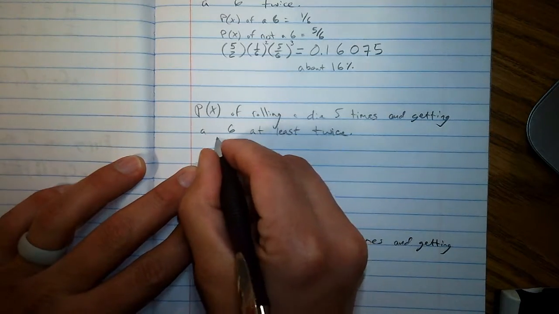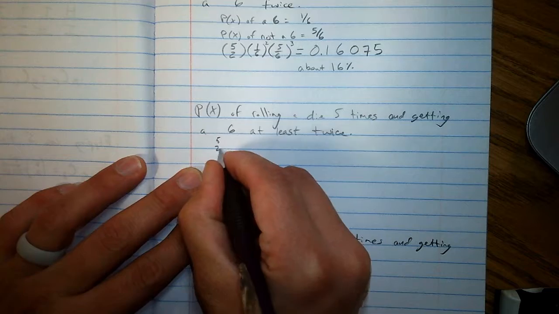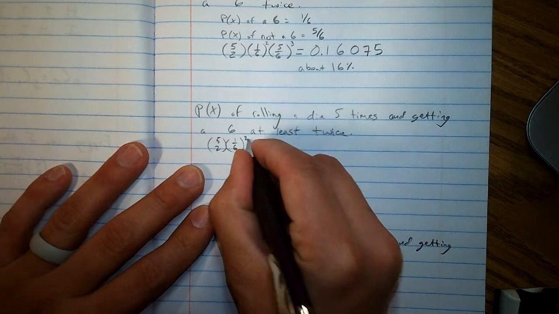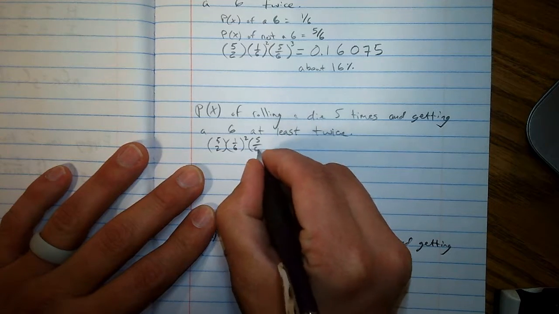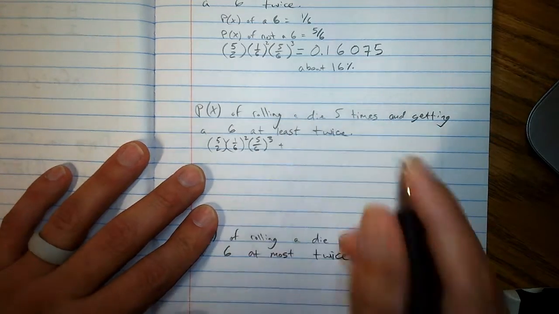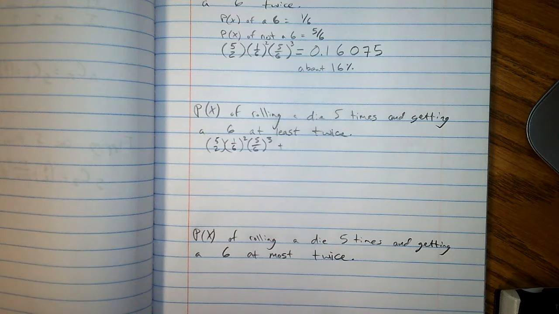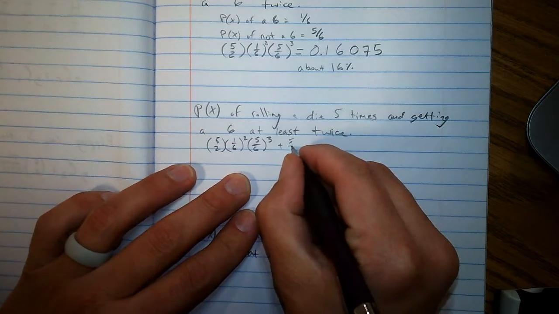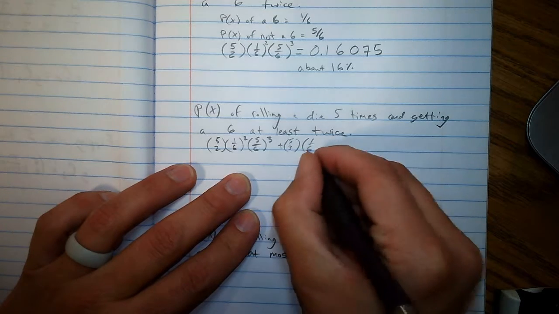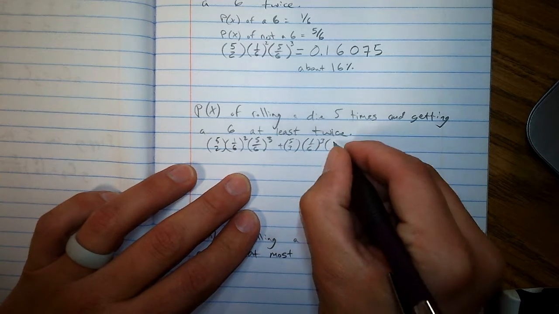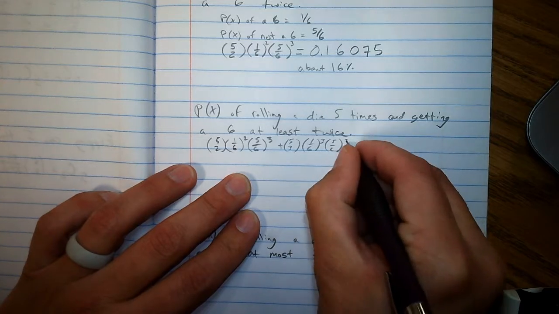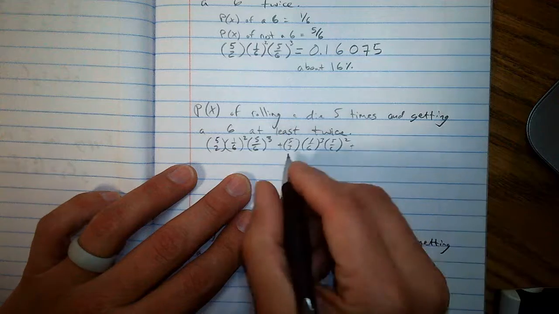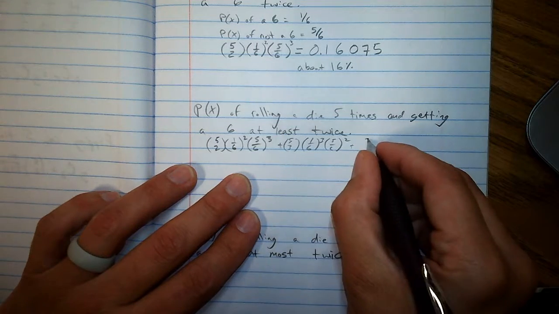So we know right now getting a 6 twice is going to look like this. We have to add that to the probability of getting a 6 3 times because it says at least. This here says I got this 3 times and this 2 times. And I ordered those 3 in any combination.